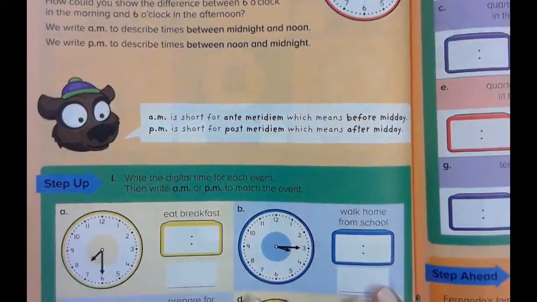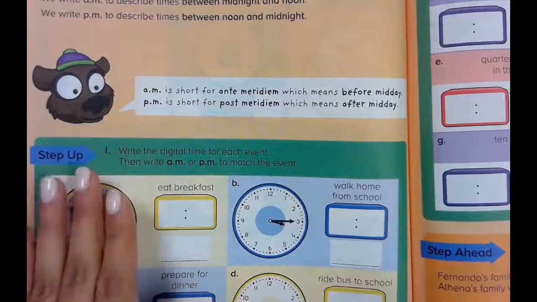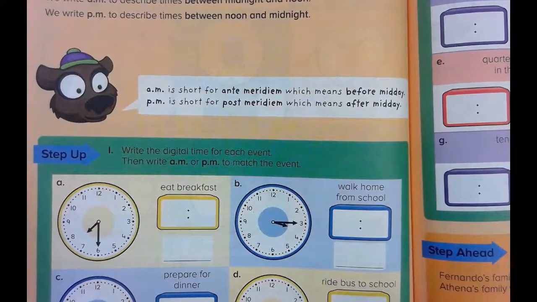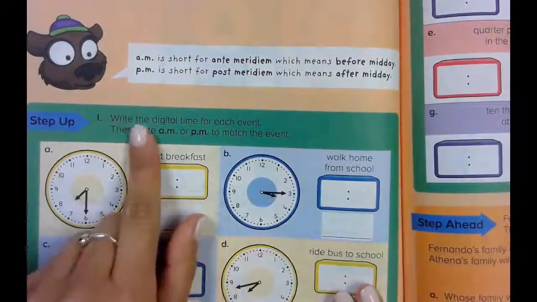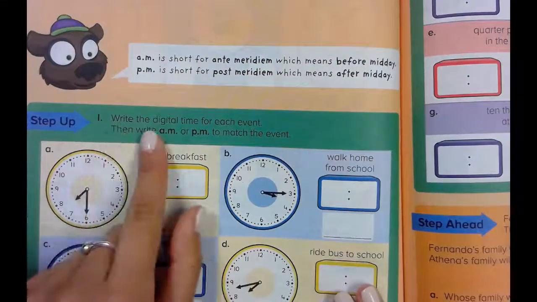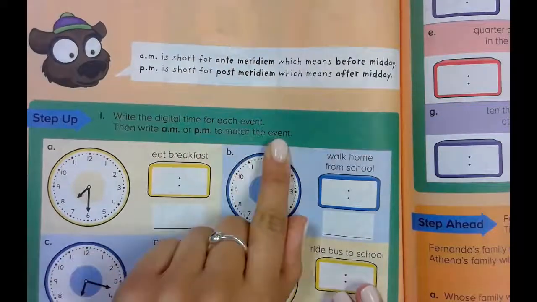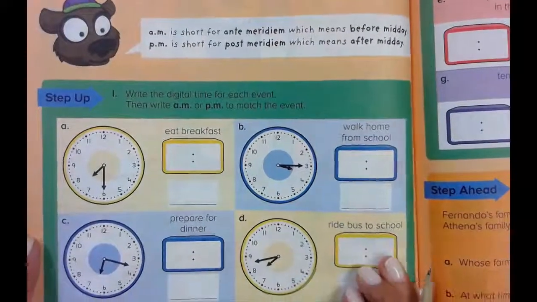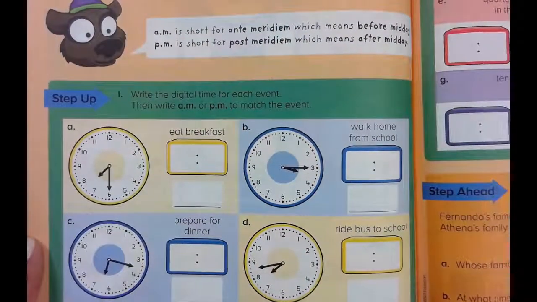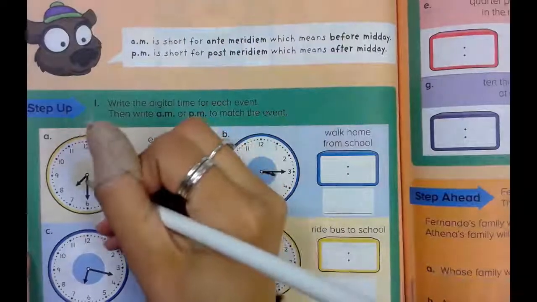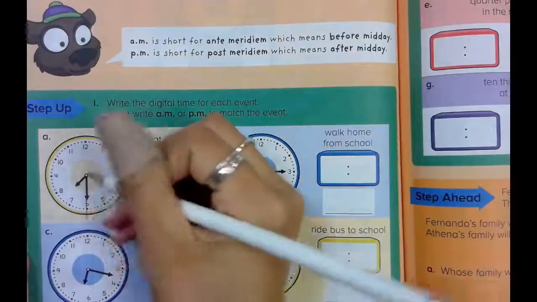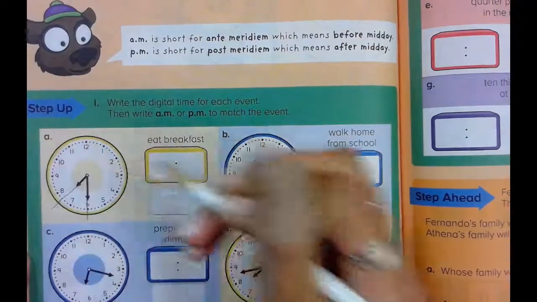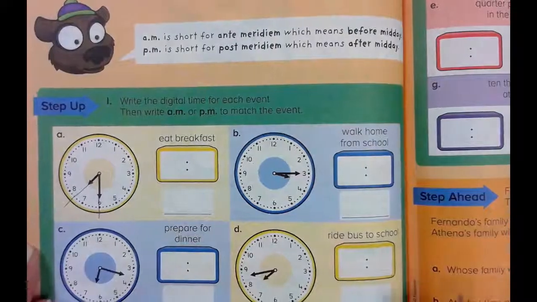Now, just like always, we're going to do number 1 and number 2 together, and then you'll complete the step ahead and upload a picture. So we're going to write the digital time for each event. Then write AM or PM to match the event. What I like to do to make sure that I see the time exactly as it's supposed to be, I like to draw out my minute hands and my hour hands all the way through so I can see the exact minute and hour that it lands on.